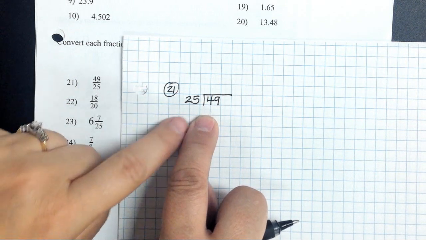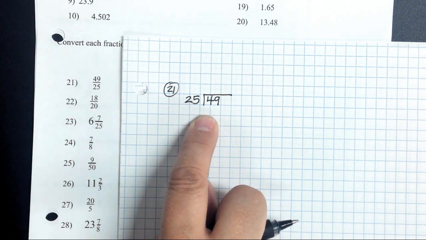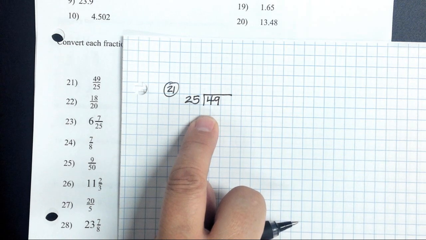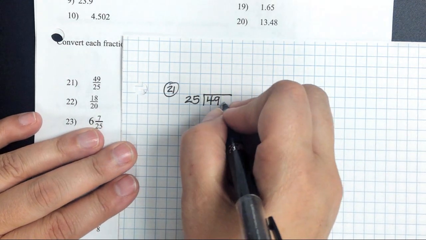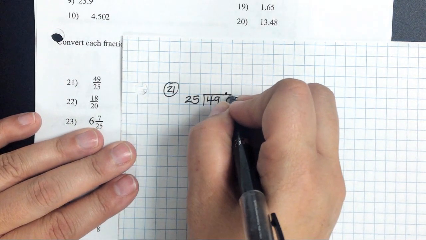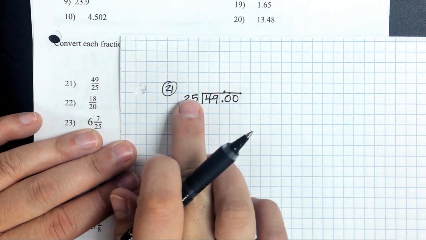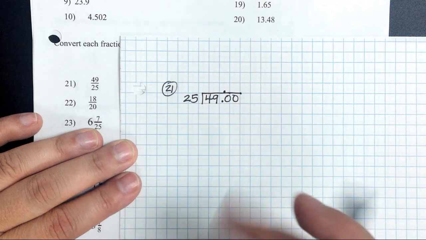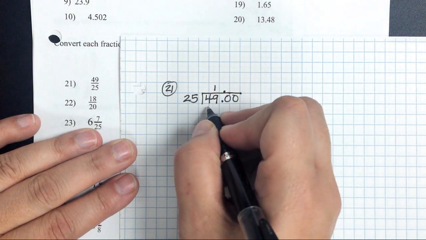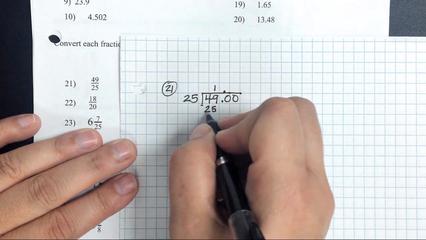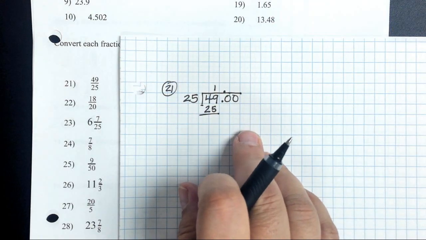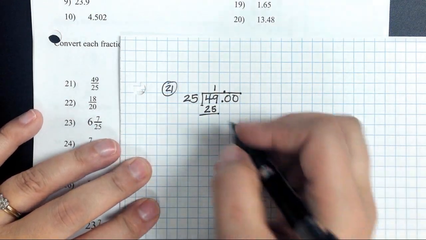So with this one, when I divide, guess what I'm going to have? A whole number and a decimal. Okay? So it's all right that you're also going to have a whole number because that one is an improper fraction. Okay? Can 25 go into 49? Yes. How many times? One time. 2 times. 2 would give us 50. That'd be way too much. So what would we have left over?